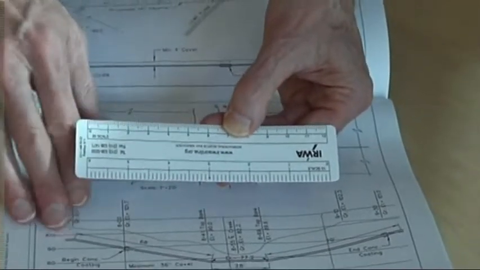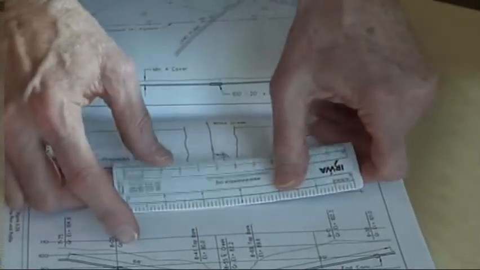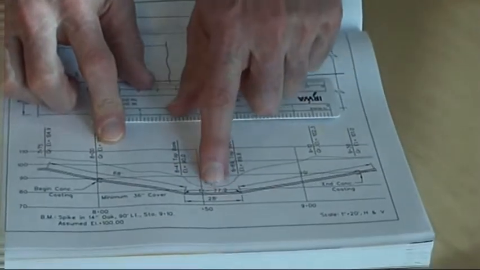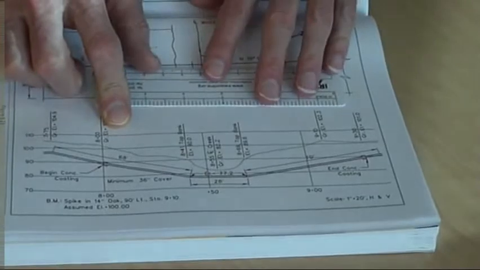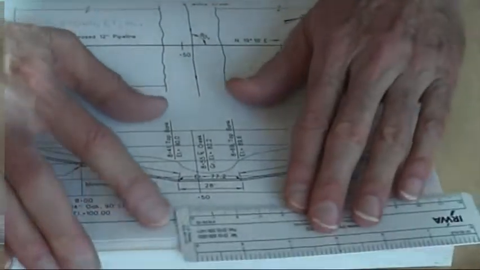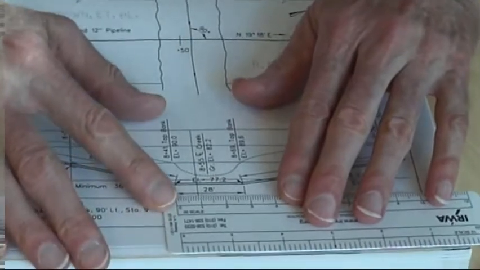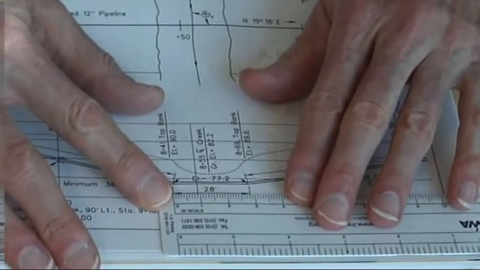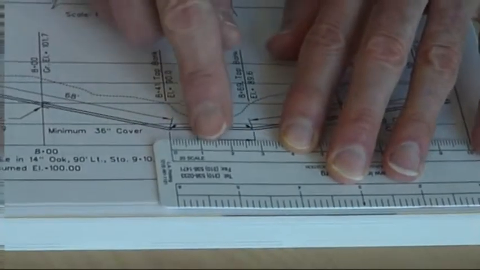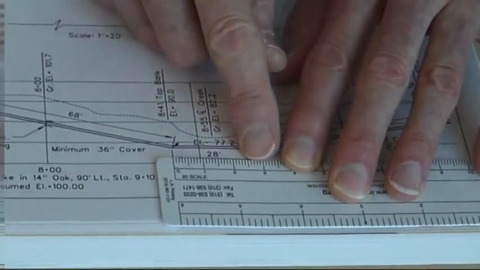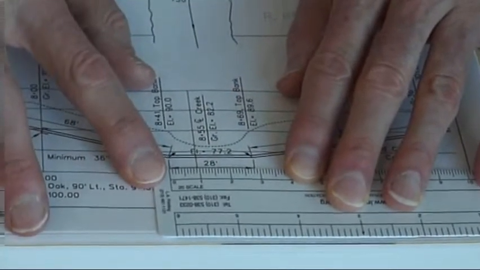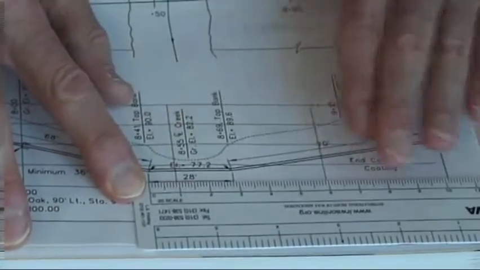So if I wanted to scale on this map, we have a pipe going underneath the center of a creek here, and they label this pipe as 28 feet at 1 inch equals 20. So I can lay my 20 scale on here, and I'll line it up right there where the 28 is, and I put the 0, and there's 10, there's 20, there's 25, and it takes me right over to 28. So that shows that in fact this is a 20 scale.